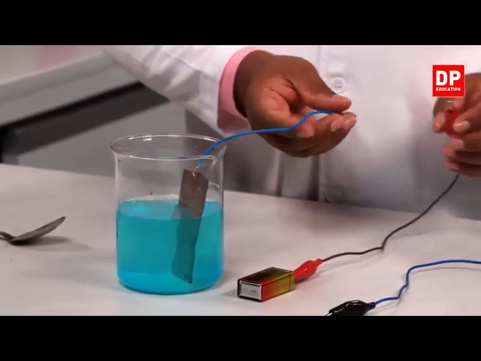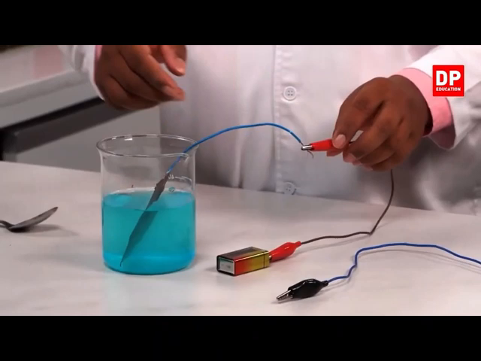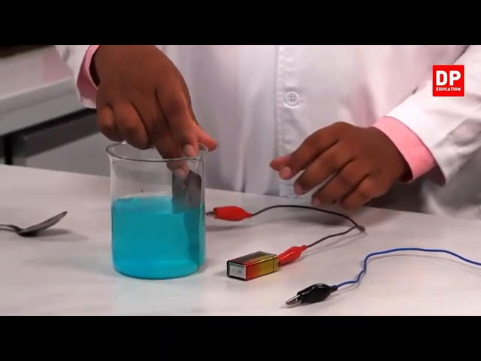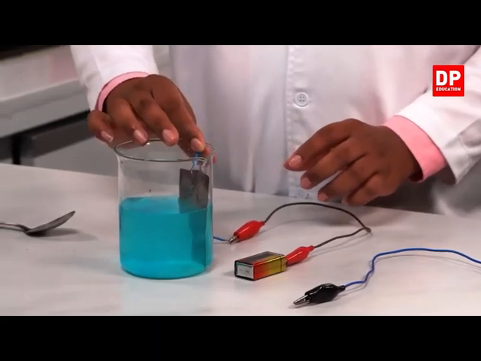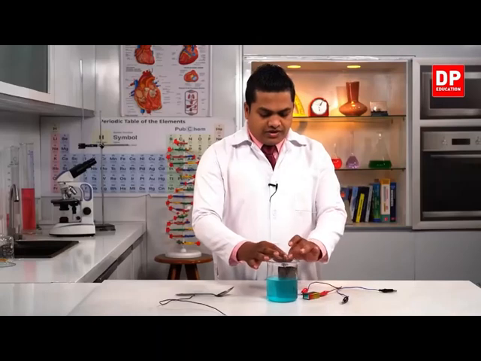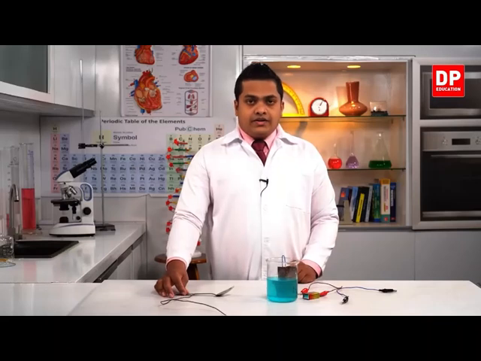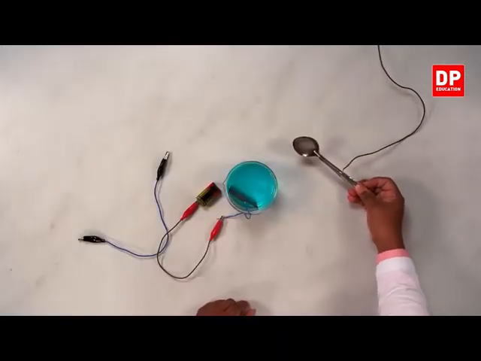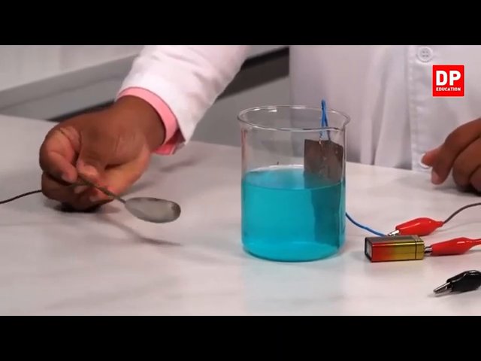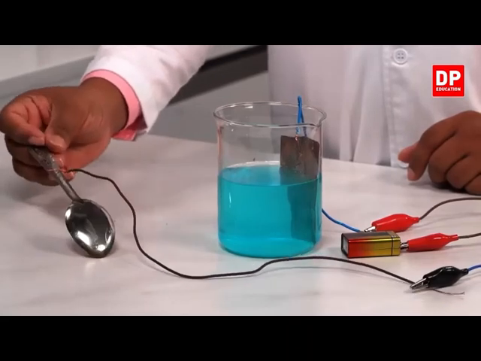Then let's connect it with the positive terminal of the dry cell, the red color one. My dear children, it's important not to touch it with the negative terminal, right? The negative terminal is now my spoon here. So I'm going to insert it. You can see there are no other metals plated on the spoon.